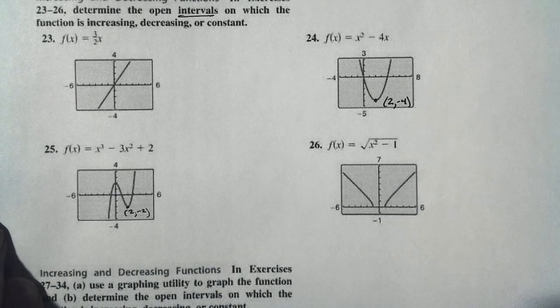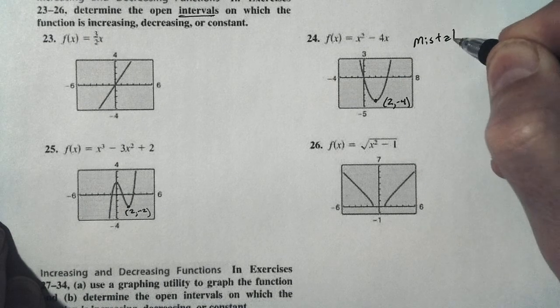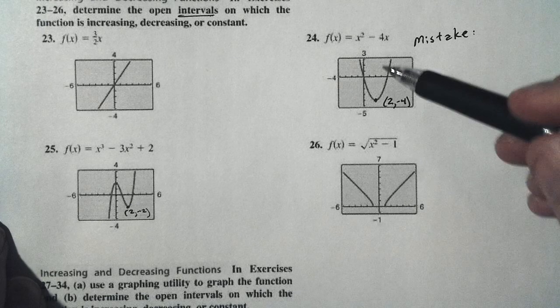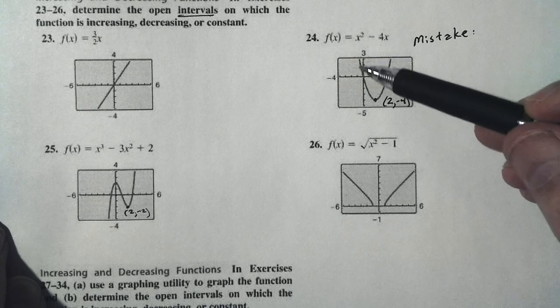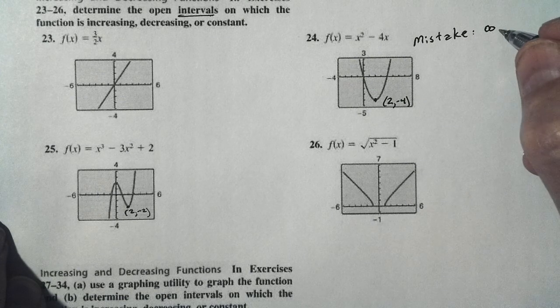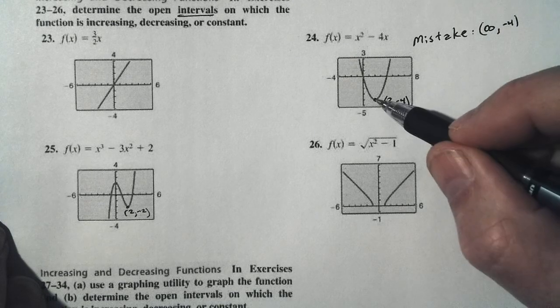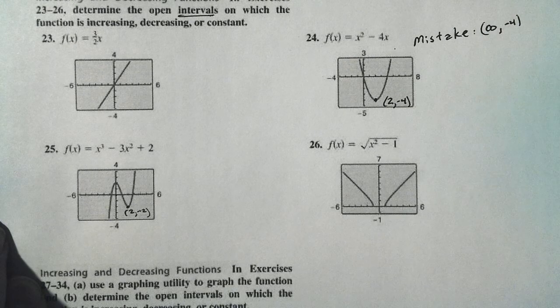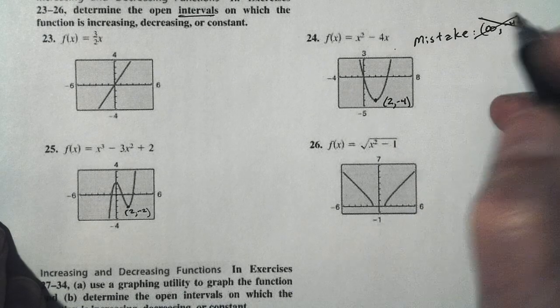So the common mistake answer would be to say, well, this is decreasing from up here at infinity down to negative 4. So to say infinity to negative 4, it's decreasing, then it's increasing from negative 4 to infinity. And I understand why you would make that mistake, but it's a mistake nonetheless.